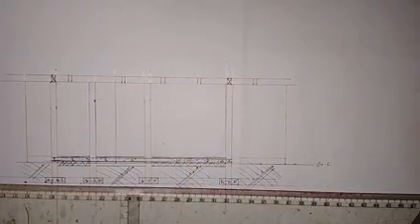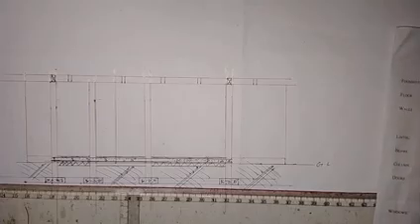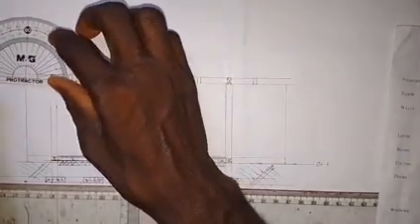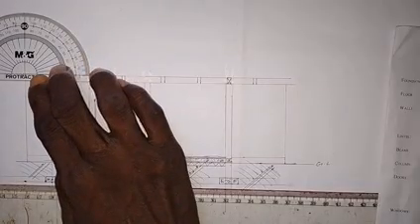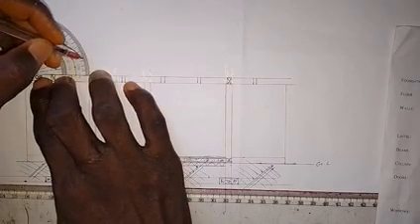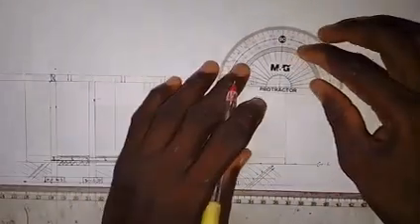So the next that I'm going to do now is to go for the pitch angle. So we are told that the pitch angle is 15 degree. For that 15 degree, I will need to make use of my protractor. So I will just put it at this point here. Then I will take 15 degree. So this is 15 degree. So this is 15. Then come in here, I will also take 15.